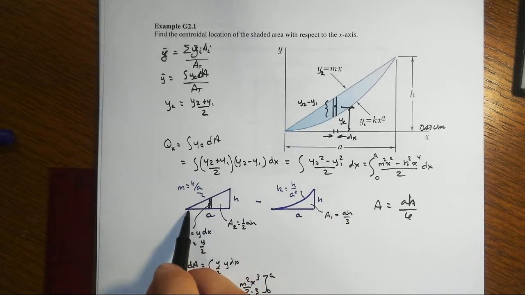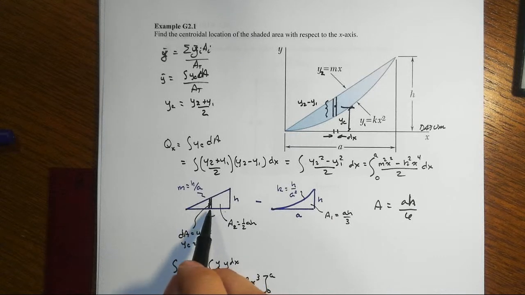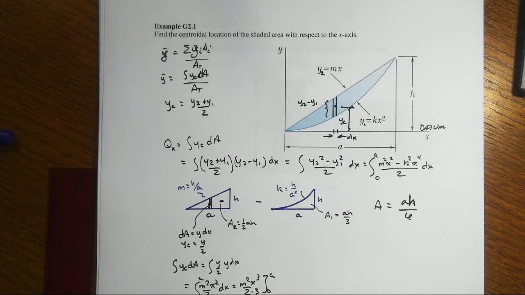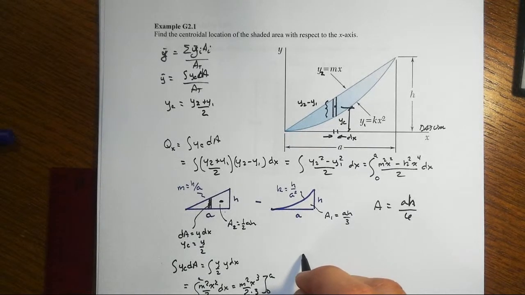Right? Same thing would be true with this right triangle going left to right, 1/3, 2/3 of the base sitting out there someplace. Huh, that's kind of interesting. Hey, let's do the same thing for the parabola.